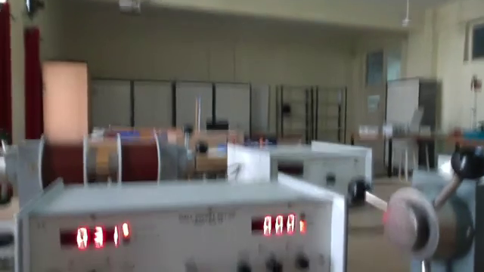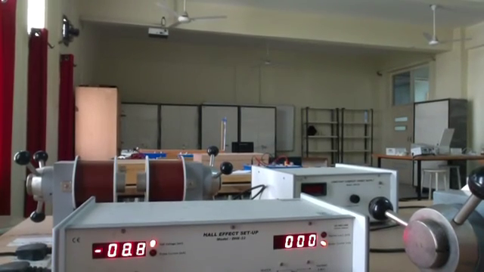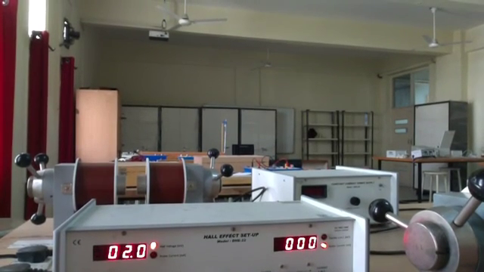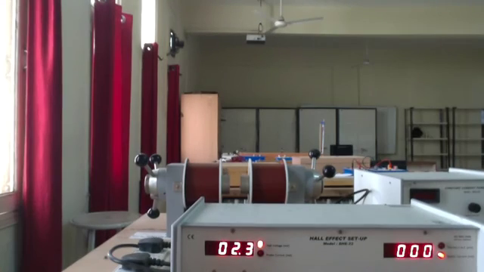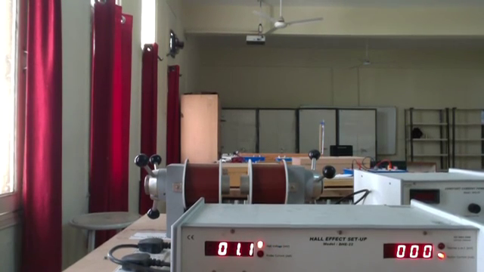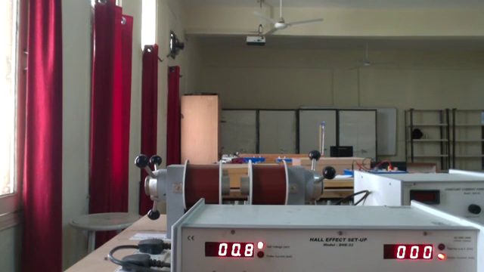Okay, here you see that the value of the Hall voltage has changed from one point to the other. So we have this positive value, okay? So that's the region. What we can do is flip the probe in this case, and then you will get the required value of the Hall voltage.